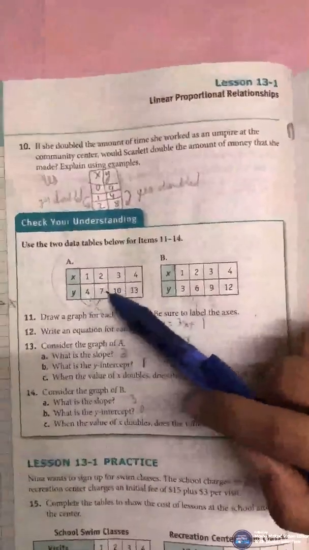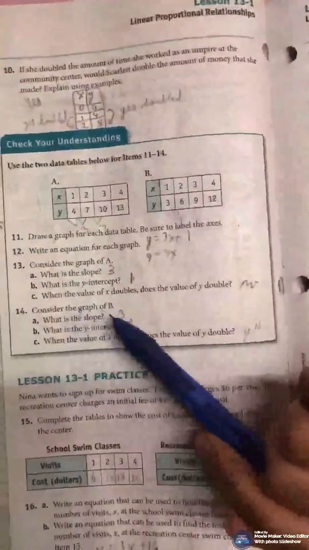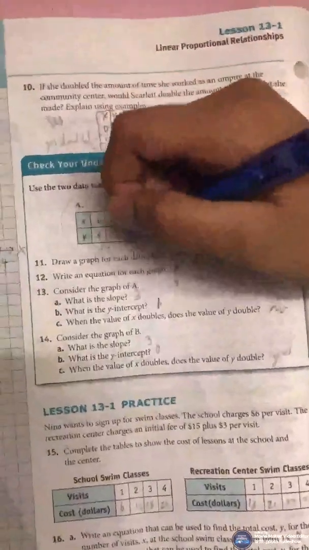So 13a, what is the slope of the table? We already determined the slope is 3 because it increases by 3 each time. Where's the y-intercept? We determined it's 1 because when x is 0, y is 1. And when the value of x doubles, does the value of y double too? No, because 2 is a double of 1. So when you double 1, you get 2, but when you double 4, you get 8, not 7. So this is no. Let's move on to number 14.